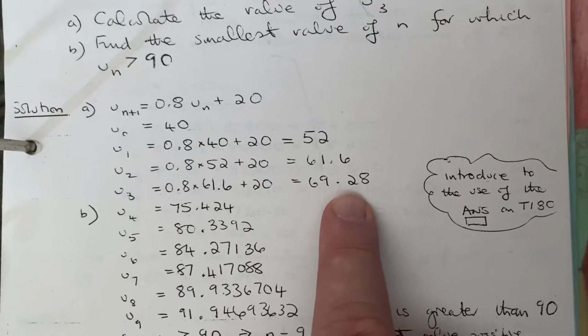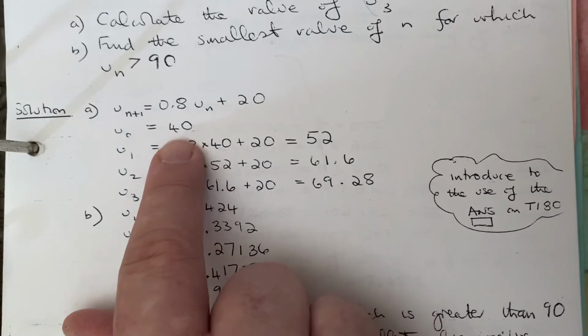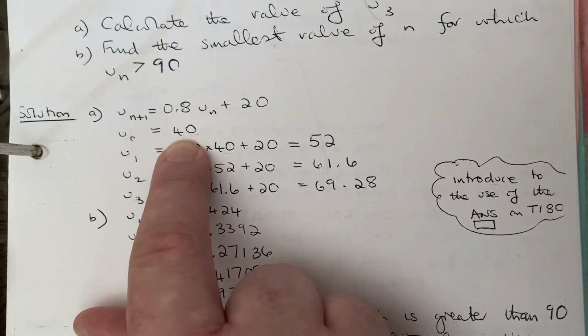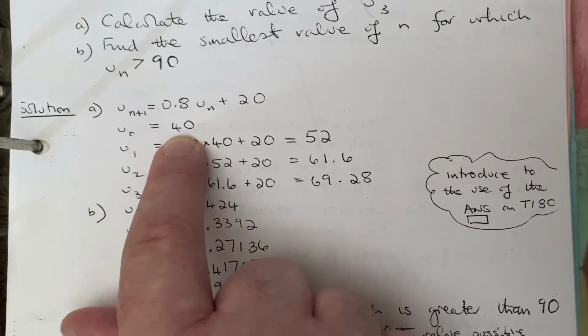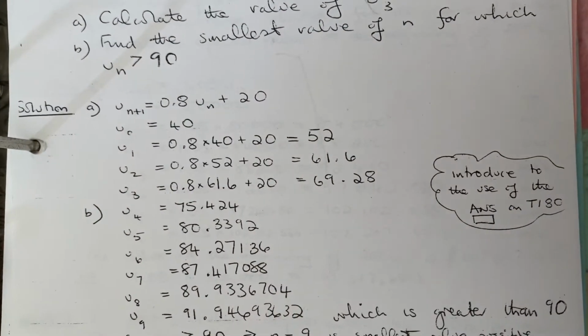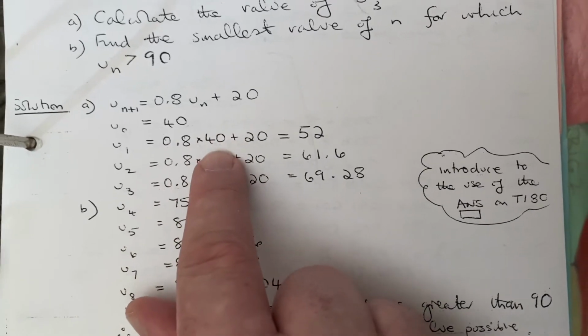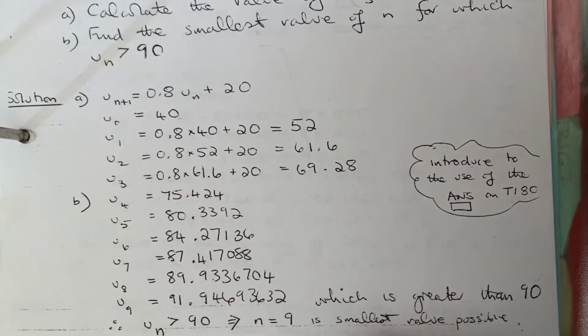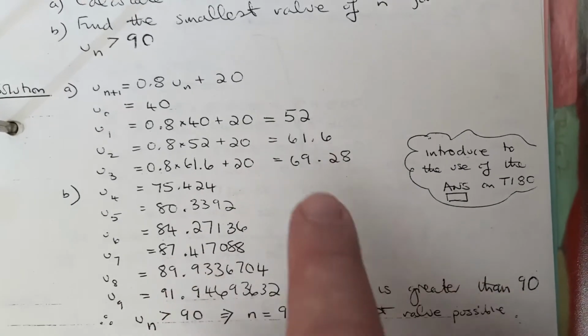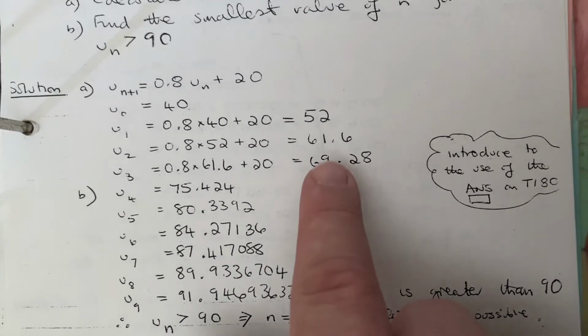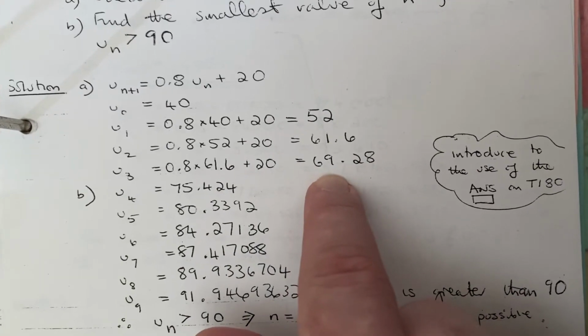Now I'll show you the way to do this on a calculator. The way to do this on a normal scientific, you can do it on your phone, is to do 40 and hit the equals key, and then do 0.8 times ANS plus 20. When you press the equals key, you'll get 52. When you press the equals key again, you'll get 61.6. When you press the equals key again, you'll get 69.28.